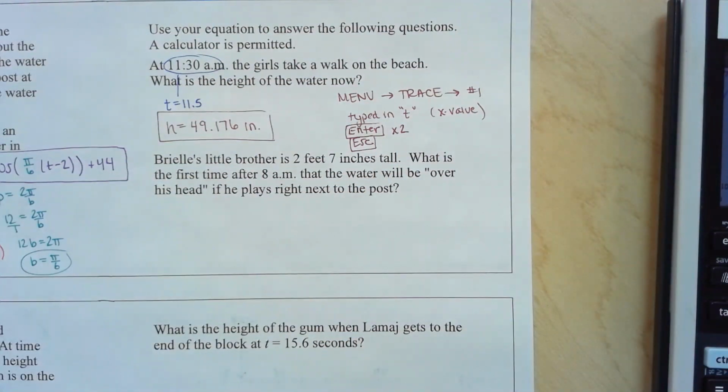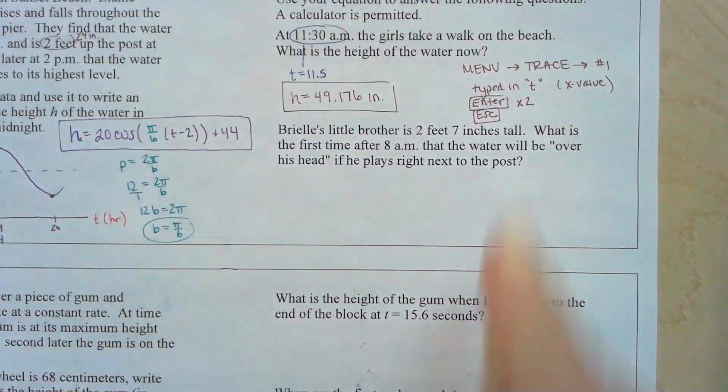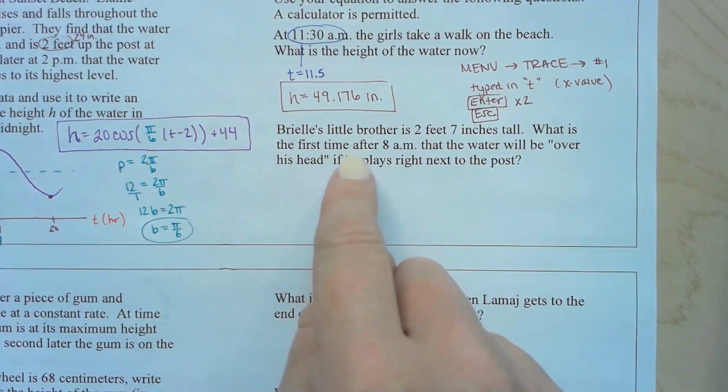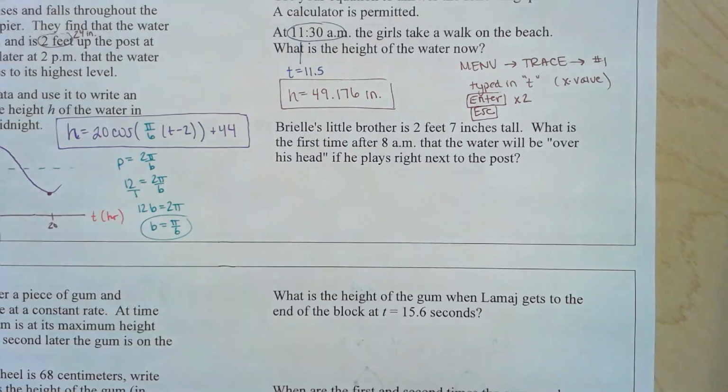Okay. That's another option. And some of you are like, well, that actually took a lot longer than just going and typing this in. I don't disagree. You're right. Just typing in 11.5 in here would have been faster. But I knew that I was going to use the graph to answer this question. So I was like, if we're going to put it in the graph, let's do everything from the graph. All right, so let's take a look at the next question.